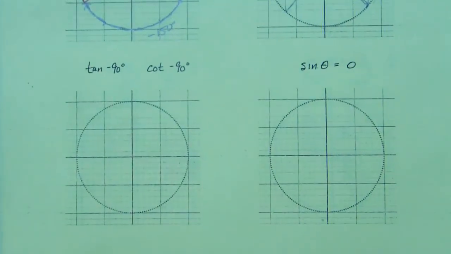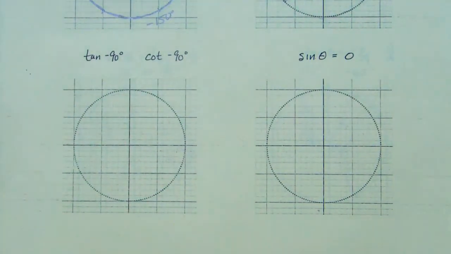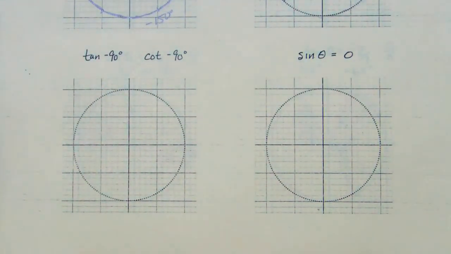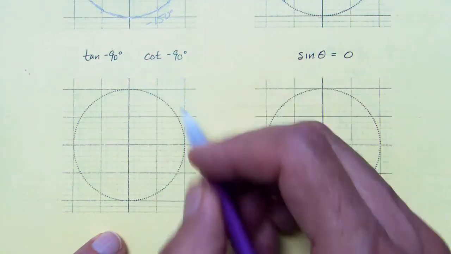Okay, let's move on to one that's a little different, one where you actually don't have a triangle. And this is when you have rotations of 90 or 180 or 270 that you really don't see the triangle. You have to kind of imagine a special triangle. So let's take the rotation negative 90.